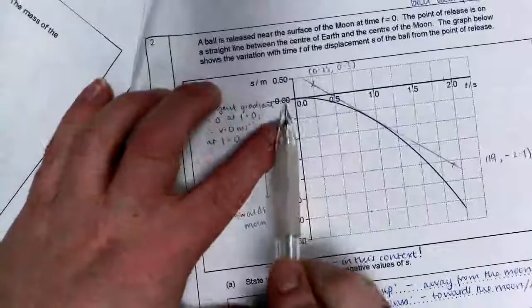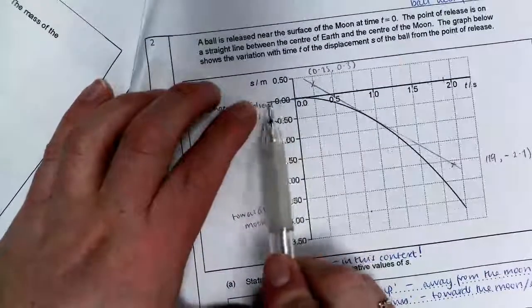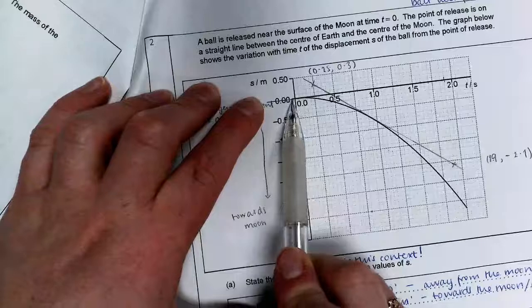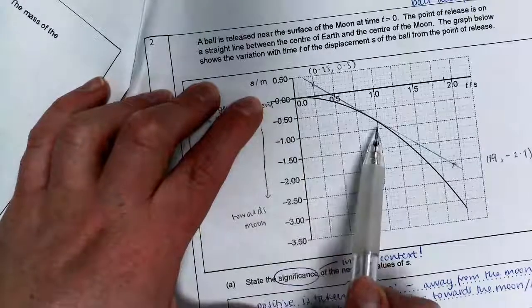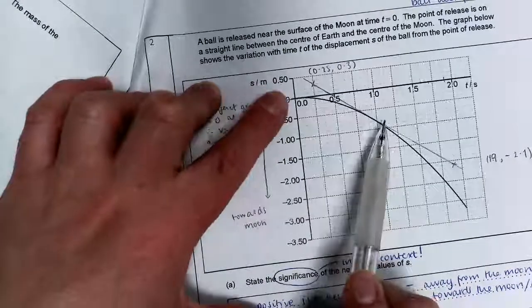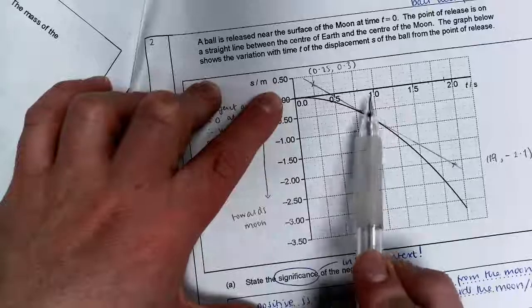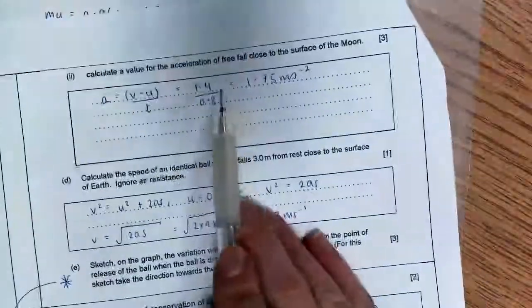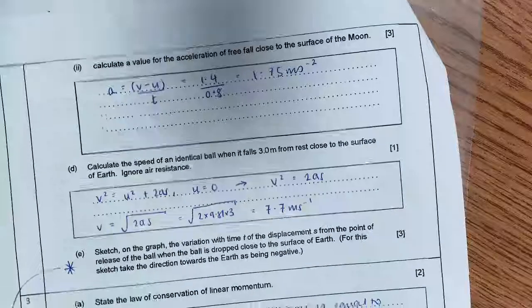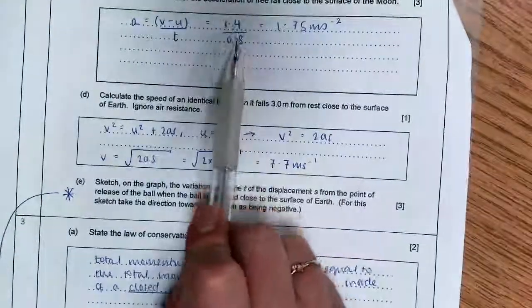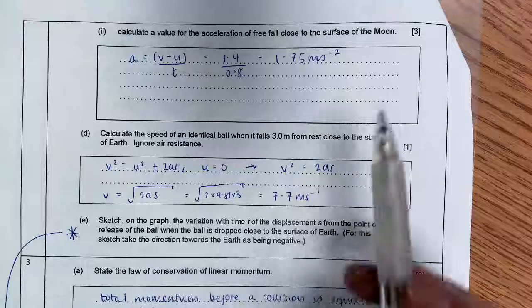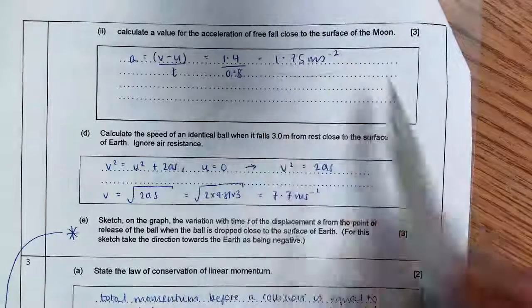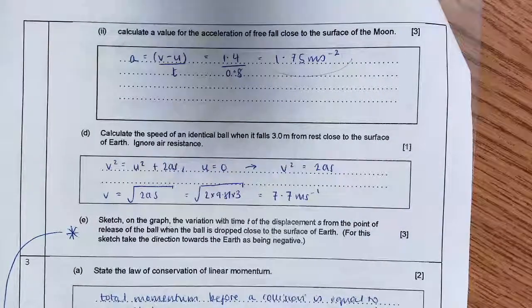So hopefully you can see that initially the gradient of the graph is 0, so we start from rest. We then worked out the velocity down here, so we can find the change in velocity over this time. Okay, we've got a change of 1.4 because I start from rest over the 0.8, and I get an acceleration value of close to 1.75 meters per second squared.